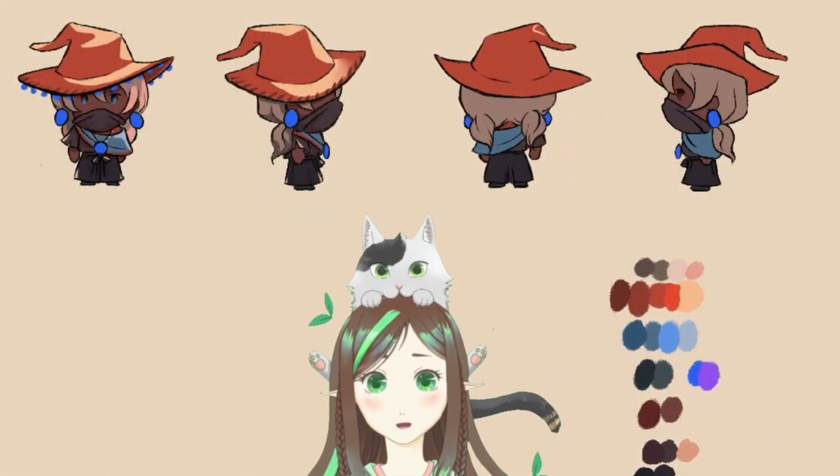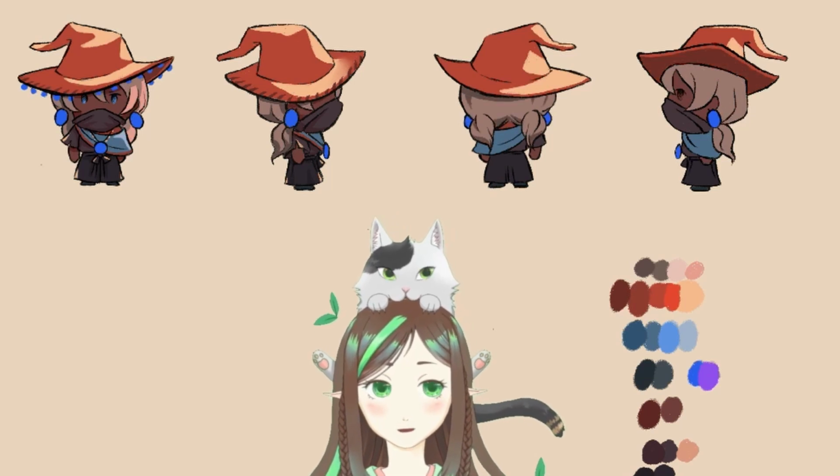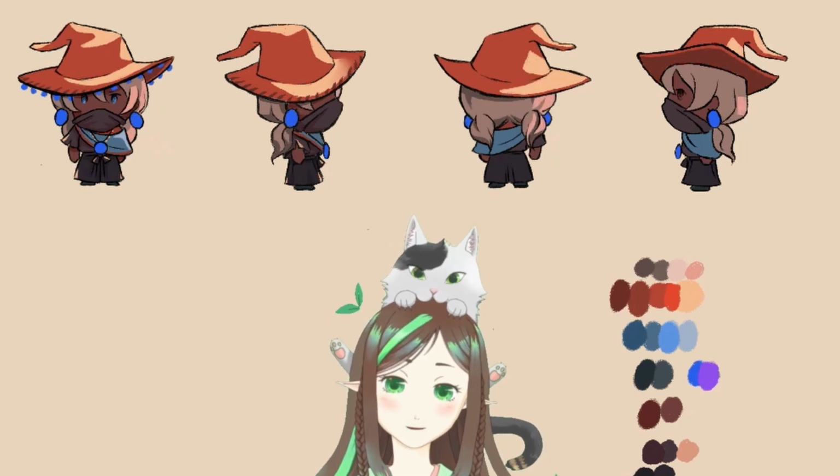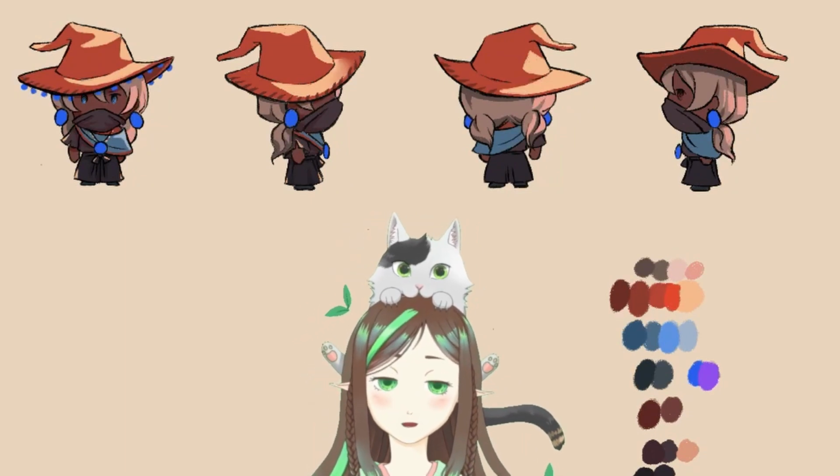I also created a small-sized version of the character which will walk around in the game. I designed it to fit with the style of the player character, and I simplified the shapes and colors. Let me know what you think of the design and if you want to see more of these in the future.